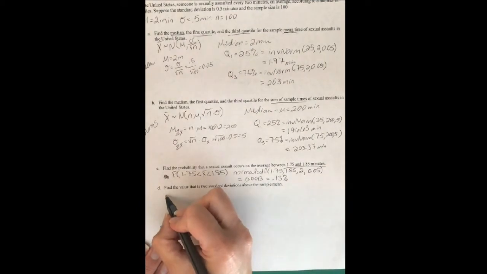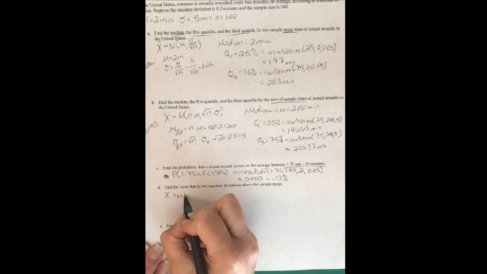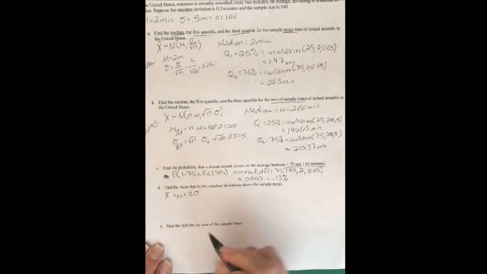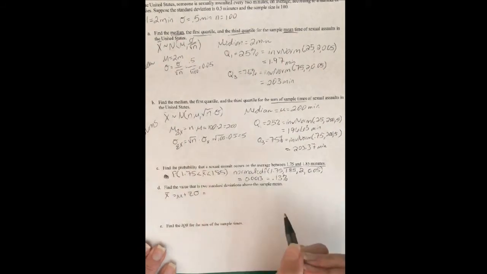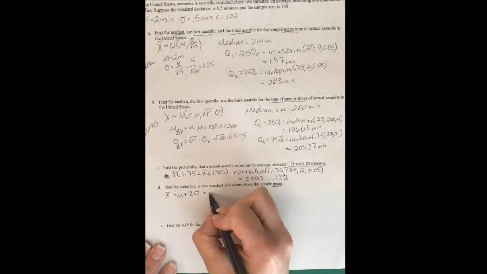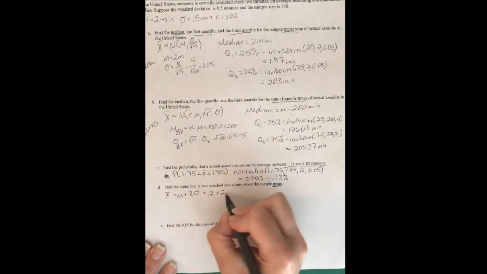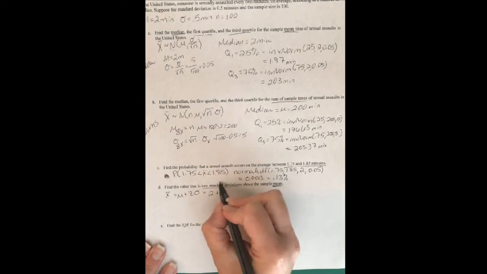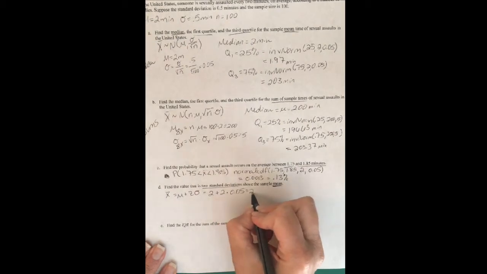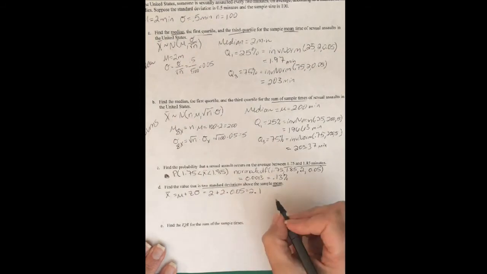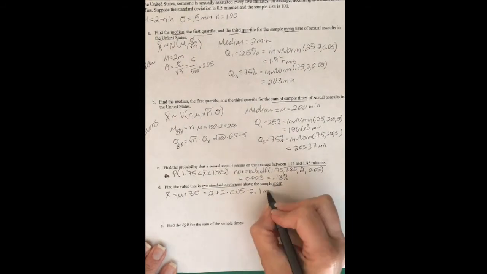D, find the value that is 2 standard deviations above the sample mean. So if you recall, finding the value was this equation. We are going to plug this in, sample mean. So we are using 2 plus 2, z is going to be 2 standard deviations, that's our z value, times 0.05, which gives us 2.1. So this is the value that is 2 standard deviations above the sample mean minutes.